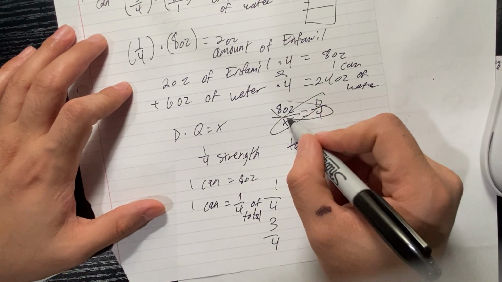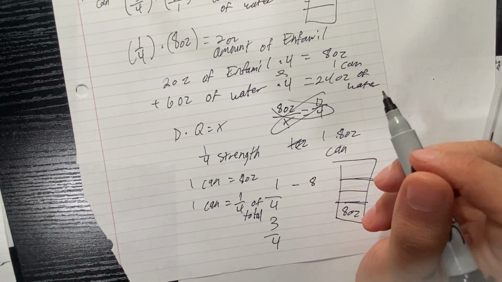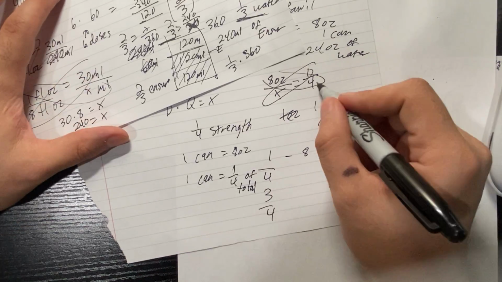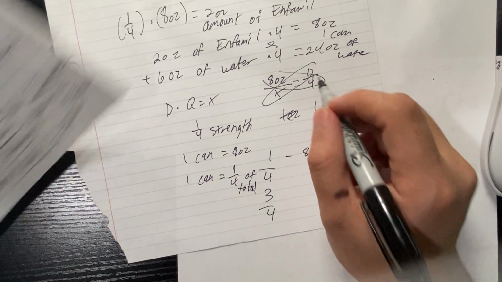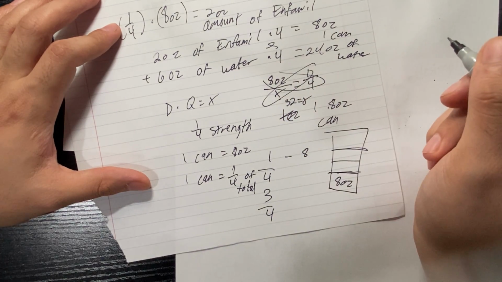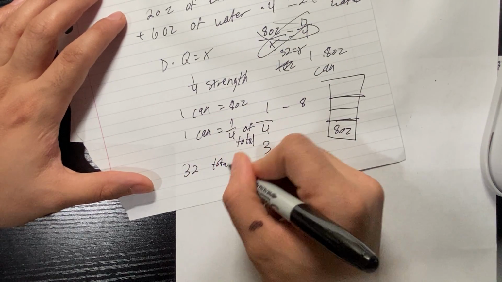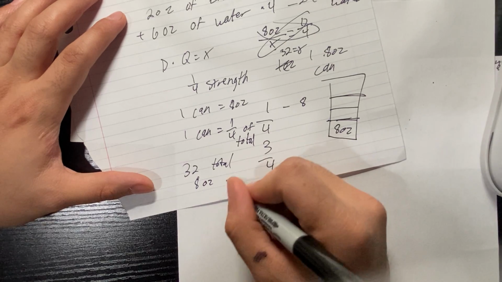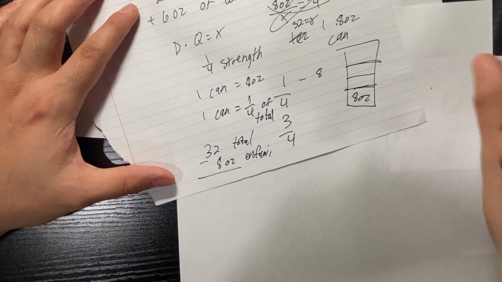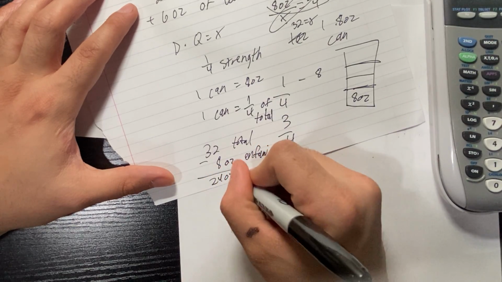So we would set this up as 8 ounces equals 1/4, because that's our proportion, what it would be reduced to. If you look back at what we're doing here, this is the 1/4 fraction right here. 8 ounces times 4 is 32, so 32 equals X, 32 total amount. If we're doing 32 total and 8 ounces is Enfamil, then you would just subtract it. 32 minus 8 is 24 ounces of water.